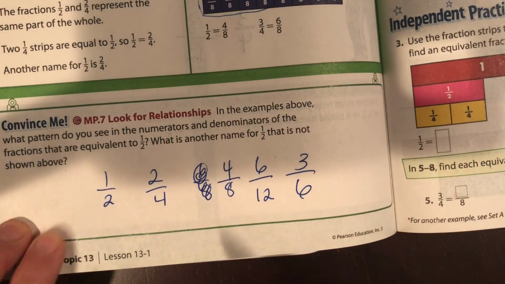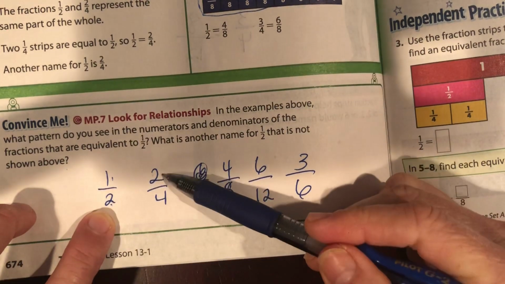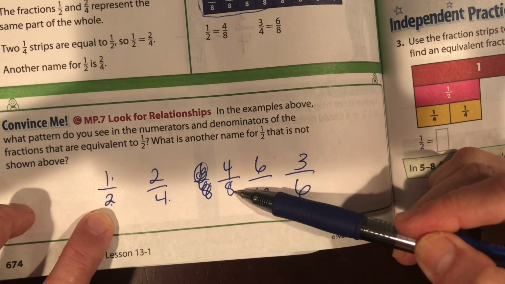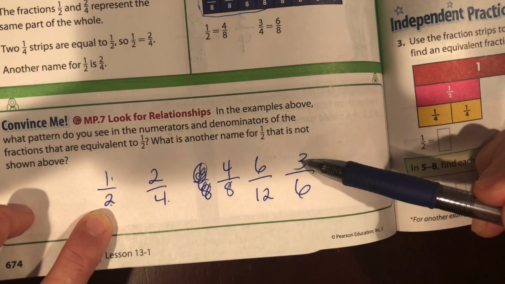Okay, look at the numerator and denominator. 1 is half of 2. 2 is half of 4. 4 is half of 8. 6 is half of 12. 3 is half of 6.